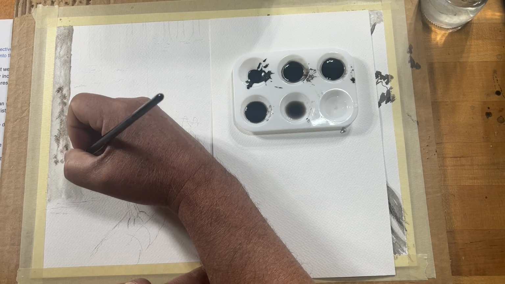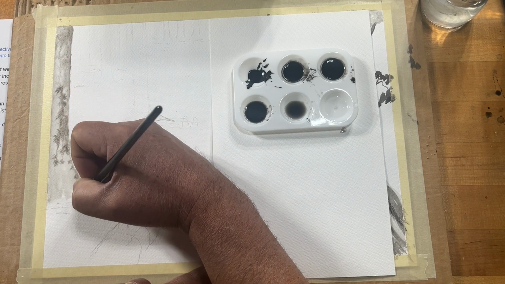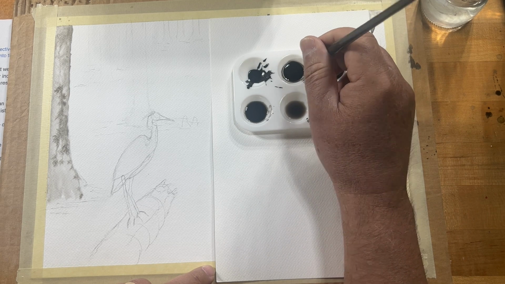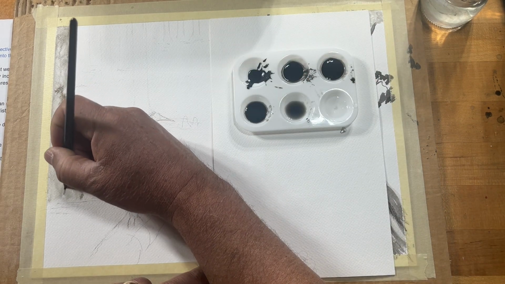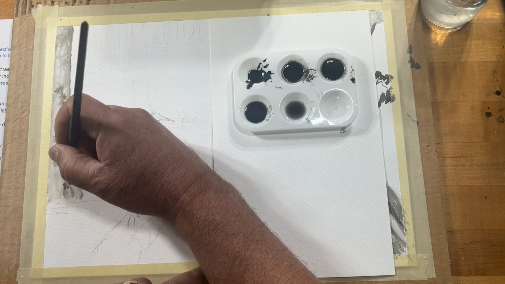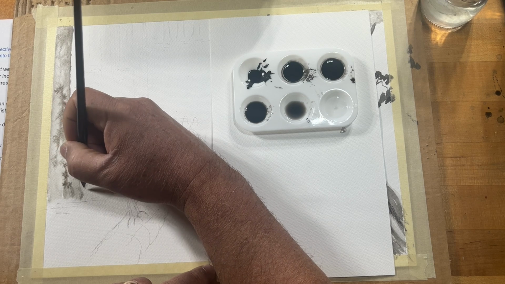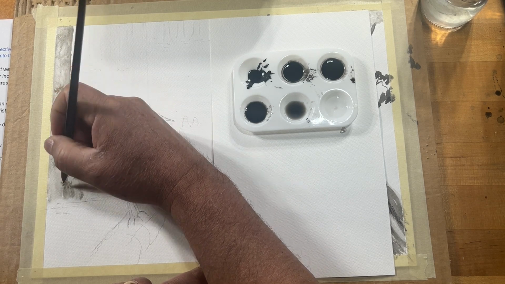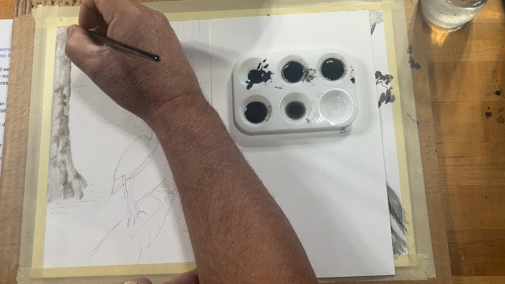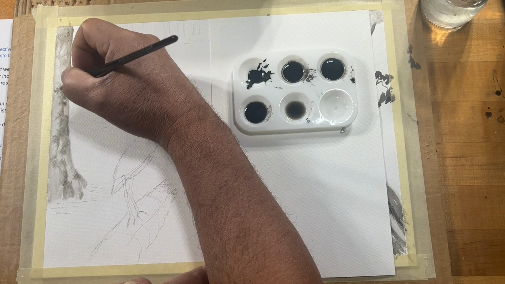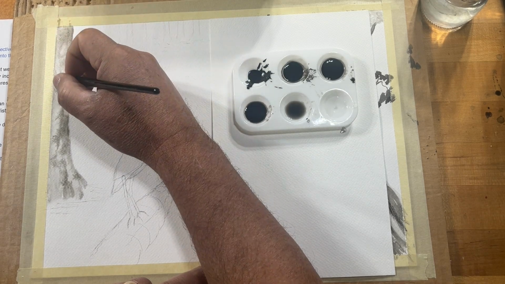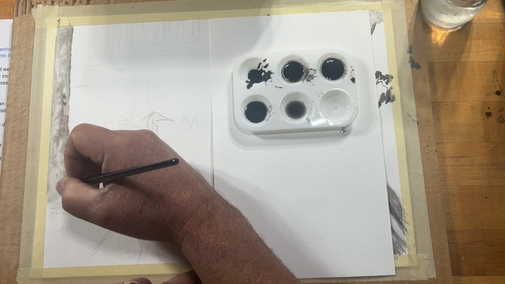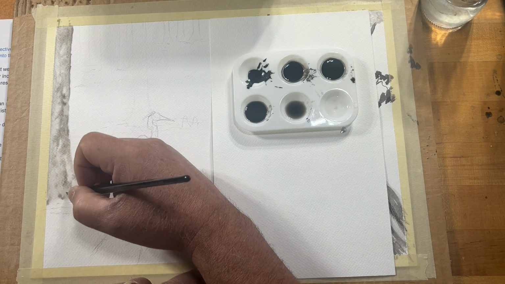Once it dries, I may go back in and just kind of touch it up a little bit, but not a ton. Even this area here where the roots go into the water, typically they get really dark, but since it's going a little bit further away, your shadows won't be as dark either. So it's not just your highlights. You got to really think about your shadows as well.